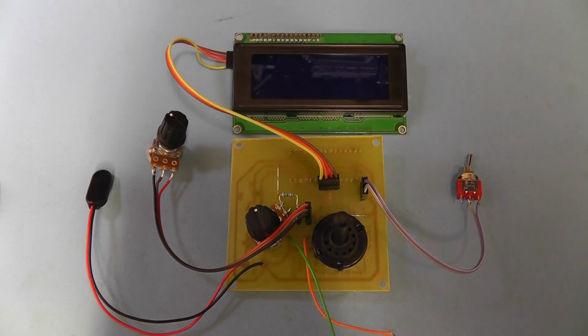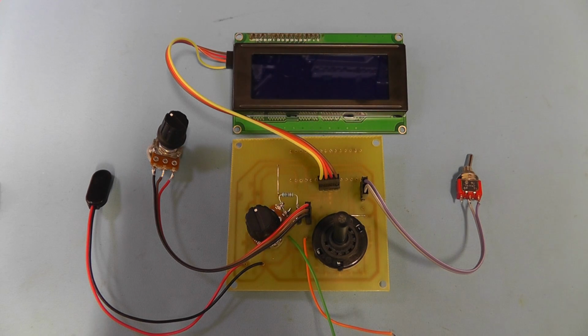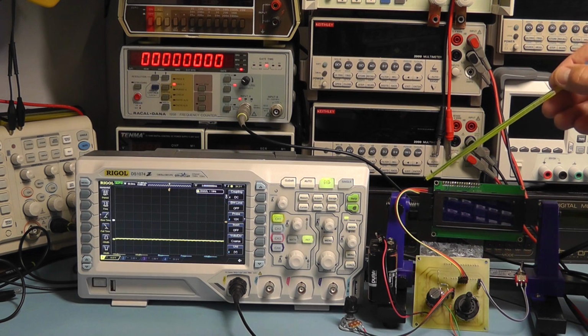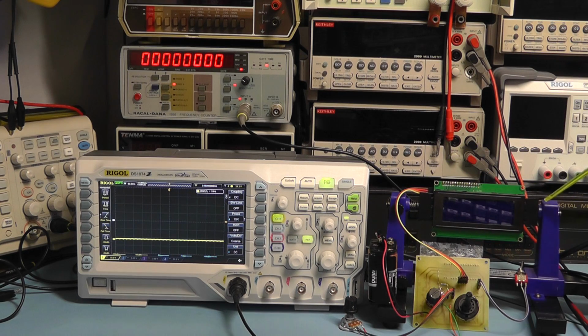So I think the next thing we'll do now is connect it up and have a look at the output on the oscilloscope. Right, well, I have the unit all wired up here. The software is installed on the Arduino Nano, and just to make it easier to view the display, I've mounted it on this little frame adjusting mount here.